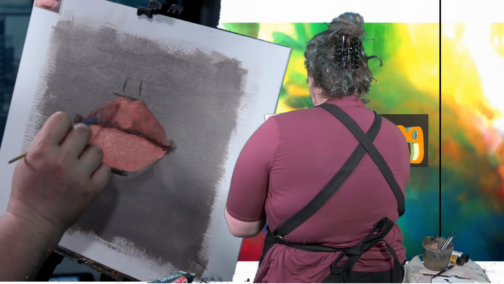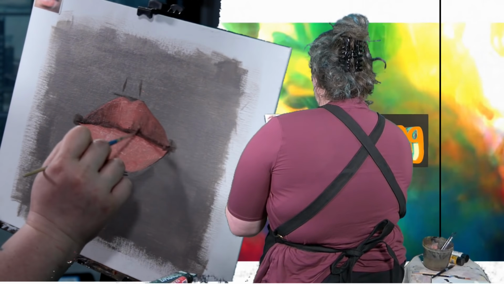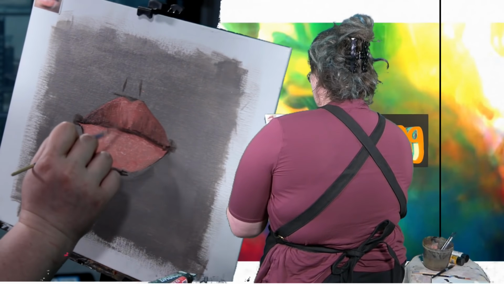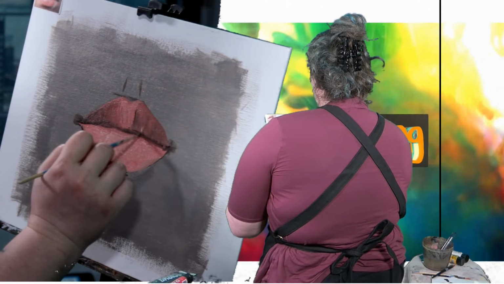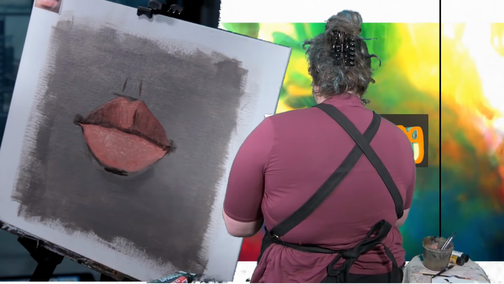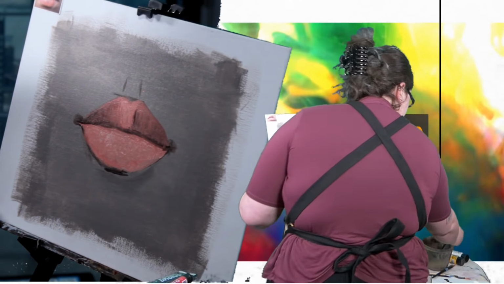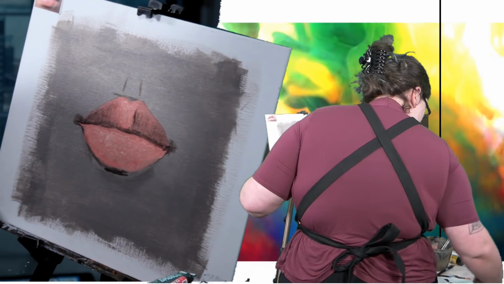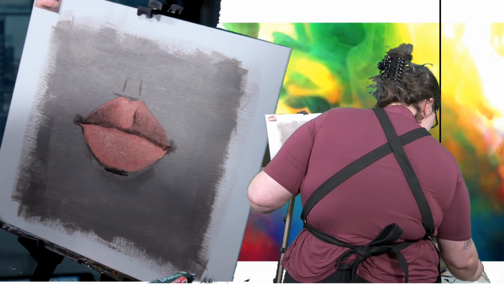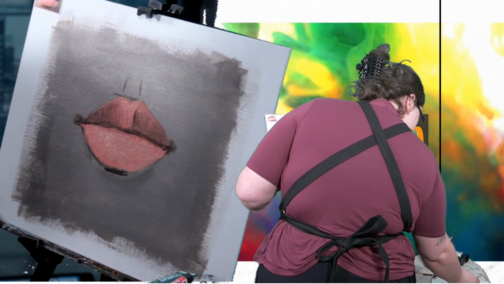I'm going to start using lines. The closer we get to the surface, like the top layer, the more you're going to want those lines to help show your texture. Alright, a little bit more. Got too much water there.